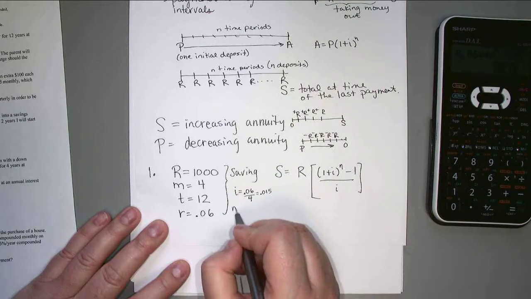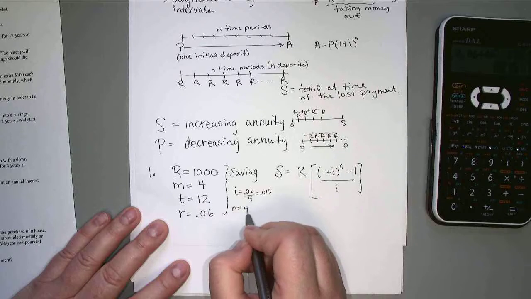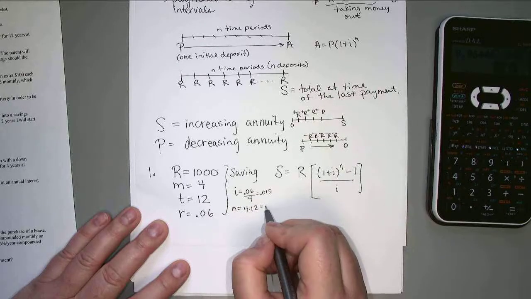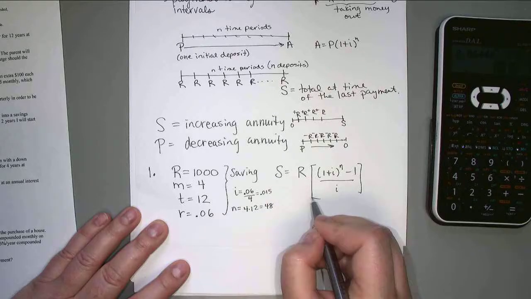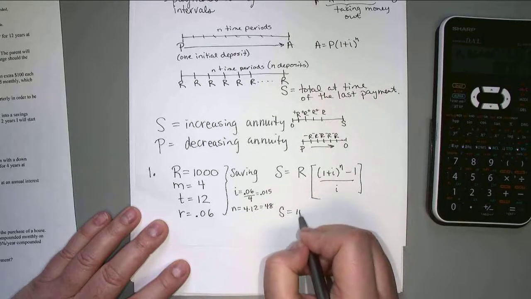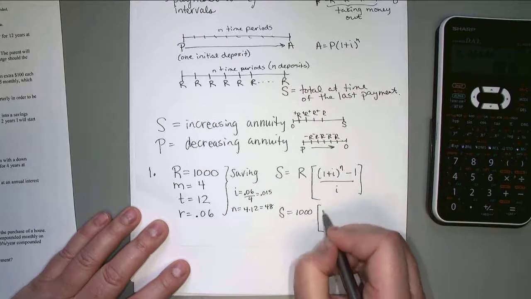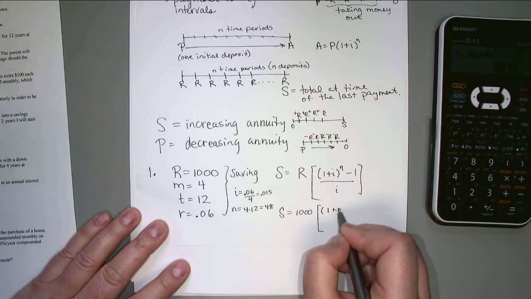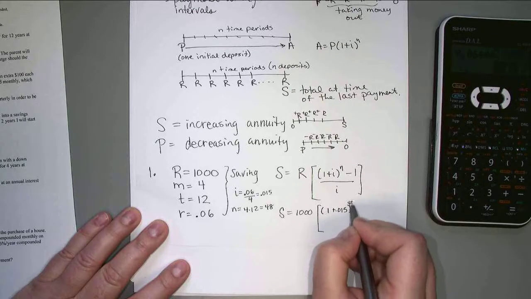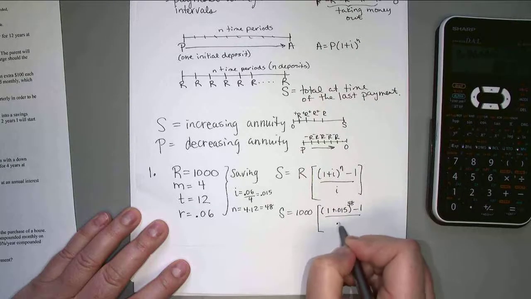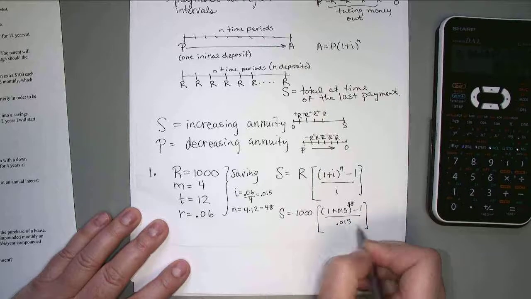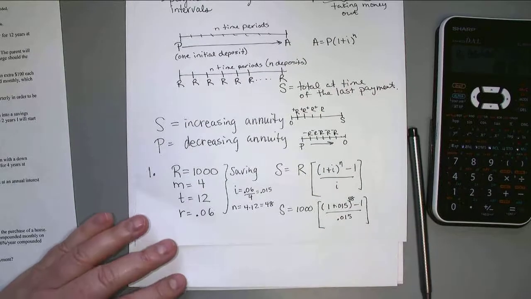And N, which is M times T. And our deposit is 1,000. That's the deposit she makes more than once. And you need to put this in a calculator all at once.